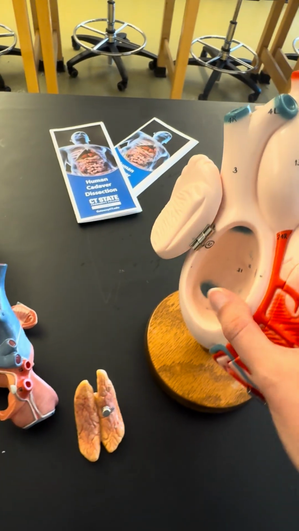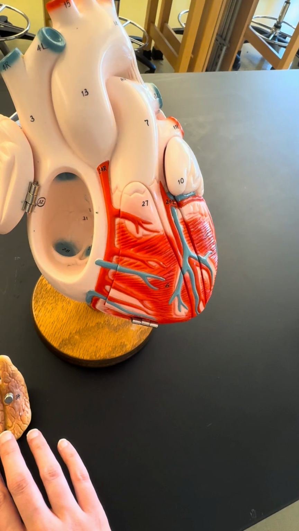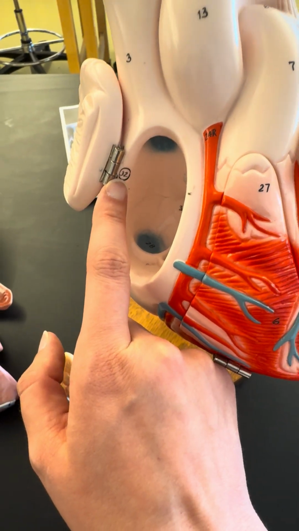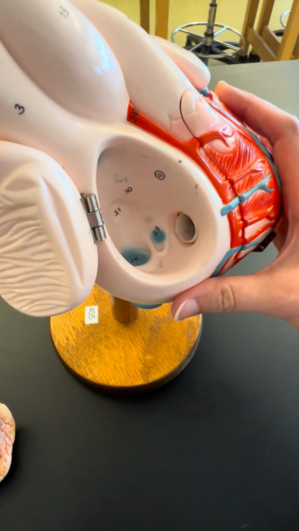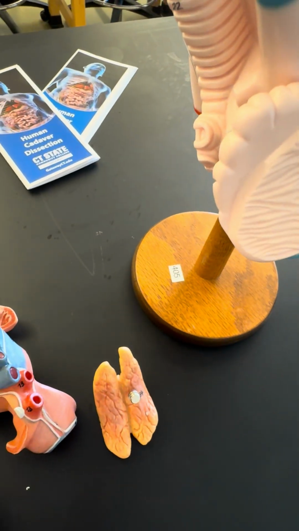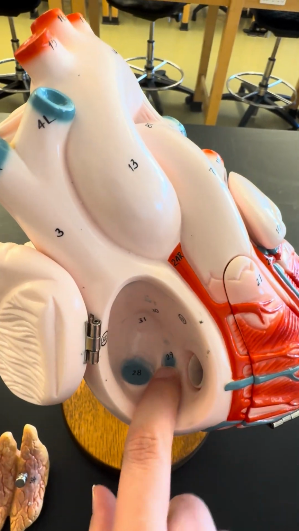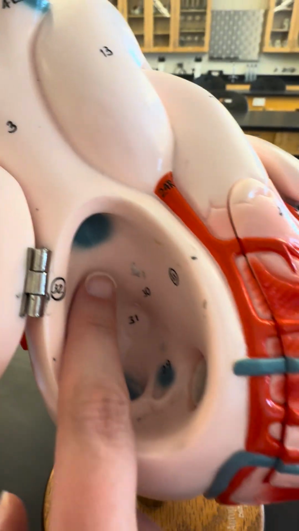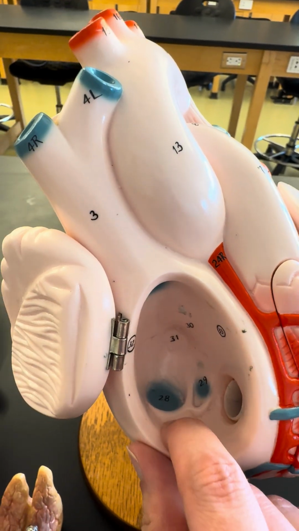Other structures we have in here would be the nodes. You can see the sinoatrial node here, 32, the one with the circle. And then the atrioventricular node labeled 33 in here. What else we have in the right atrium here: this is where the coronary sinus empties into the right atrium. This is where the inferior vena cava empties in. This is where the superior vena cava enters in. These are our two nodes that are found in the right atrium.